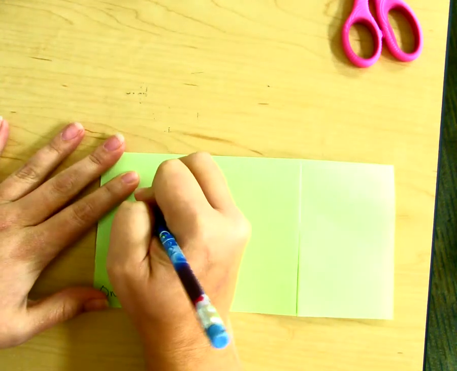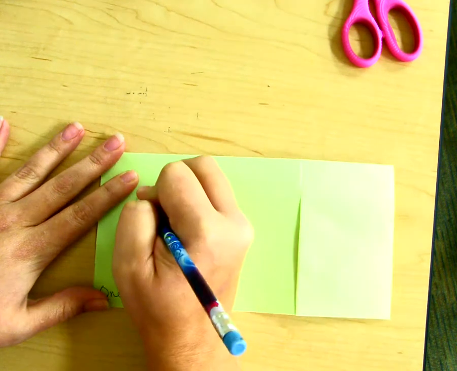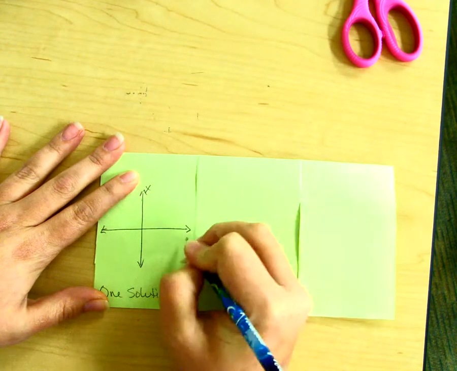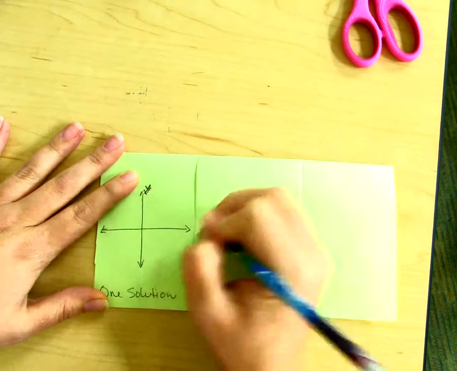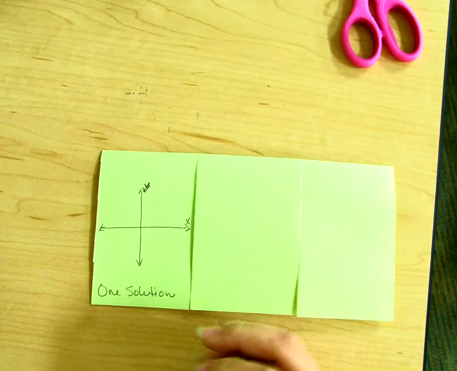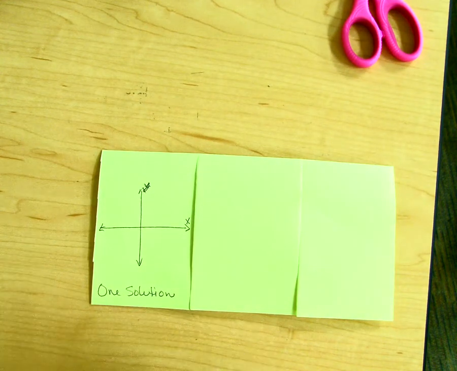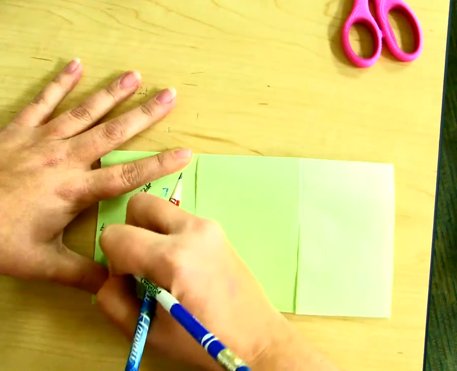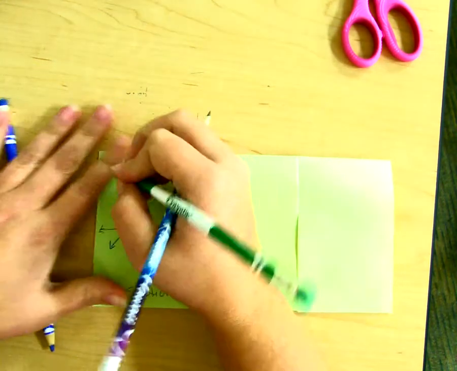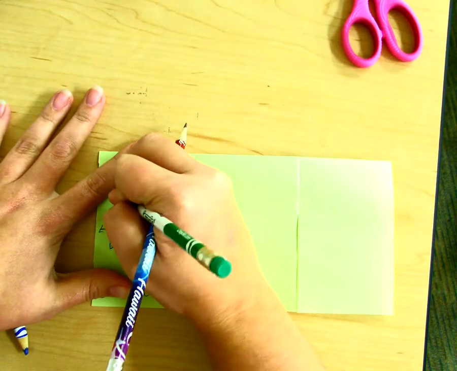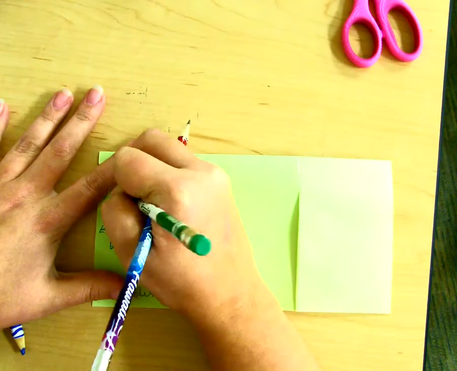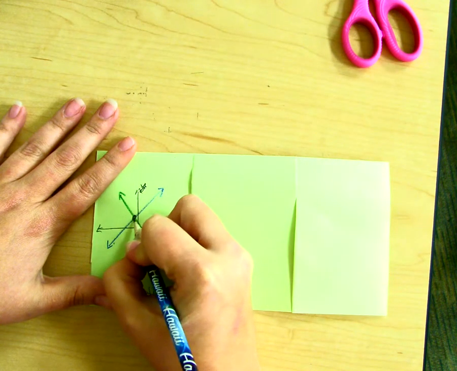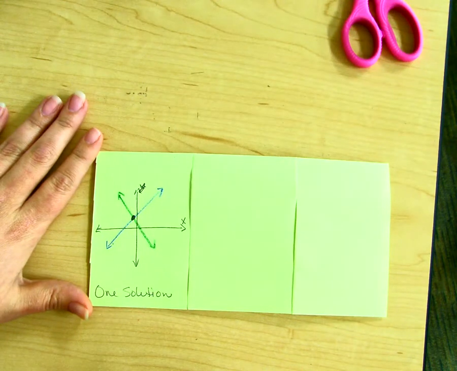Draw a picture of a coordinate axis. It's just a sketch. It doesn't have to be perfect. Just your XY axis. Label it X and Y. Oops, I apologize. That should be Y. And then you're going to draw 2 lines on it. And all you have to do is make sure that your 2 lines meet. Anytime you have one solution to a system of equations, the 2 lines on the graph will meet at exactly 1 point. So you'll have exactly 1 point where they meet, just like this, okay?